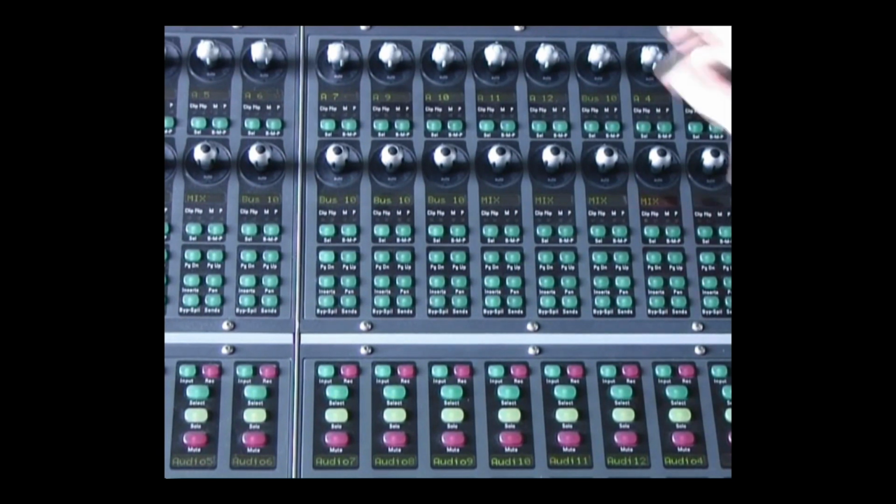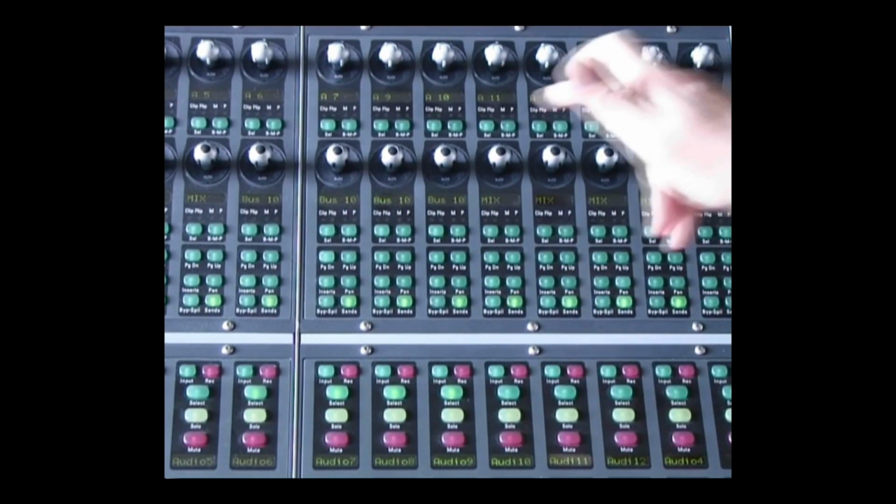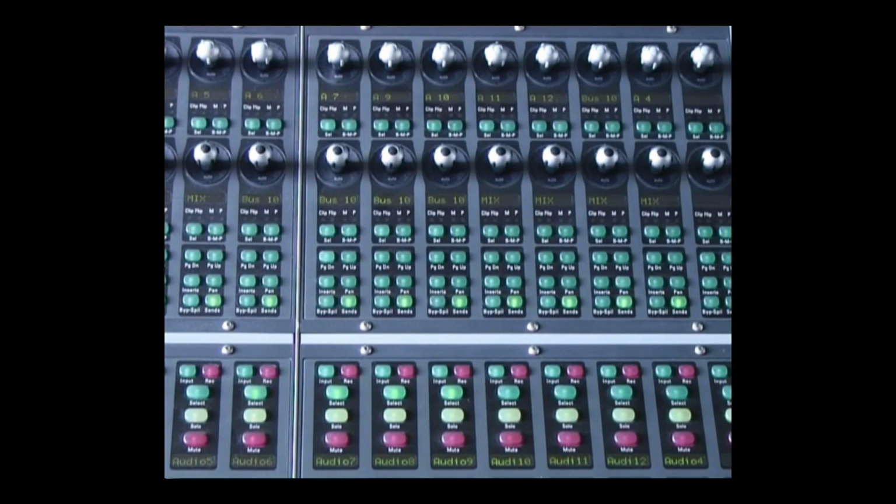Last but not least, we also have another feature that's quite useful, which is holding down the shift modifier while we touch an output or an input, and we can see other channels that are assigned to the same output or to the same input. So if I was to hold down shift and touch mix, I'll see an awful lot of faders here flashing, telling me that all of these channels have the same output.